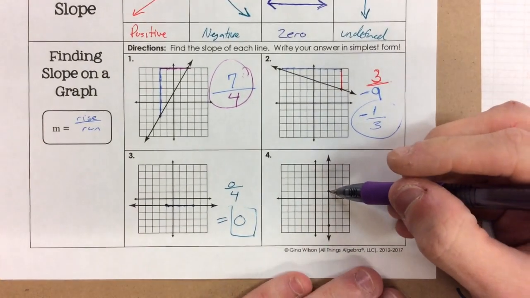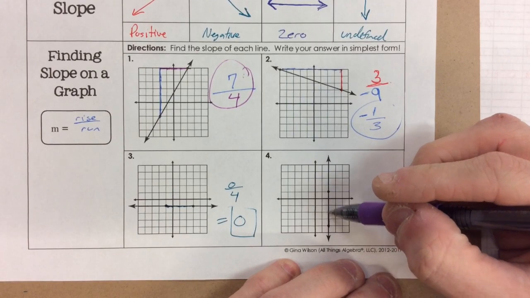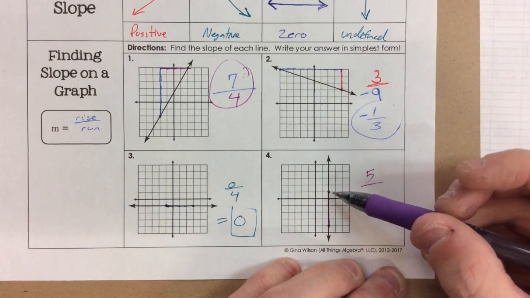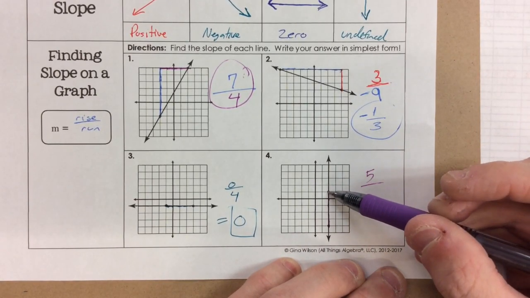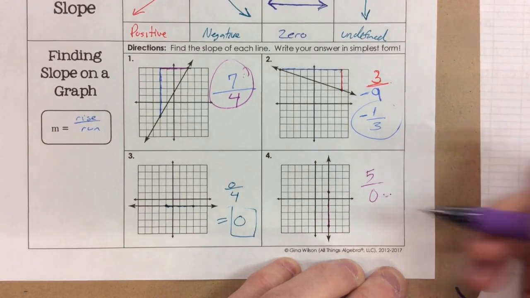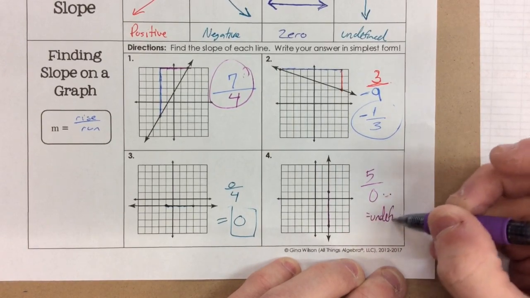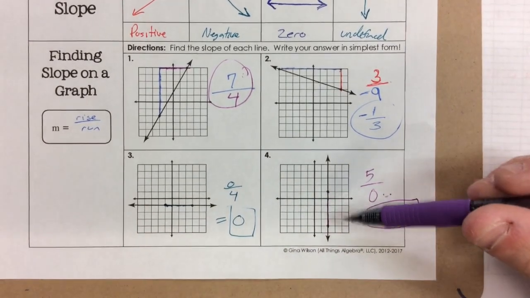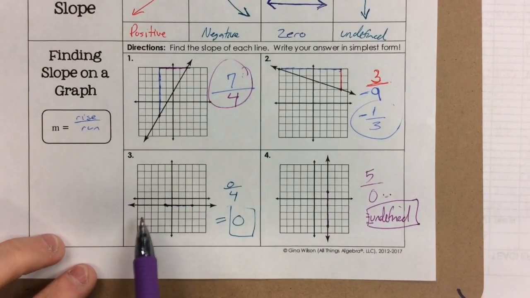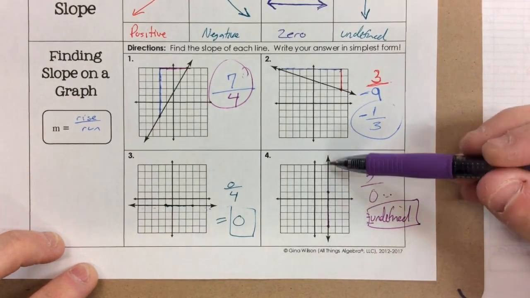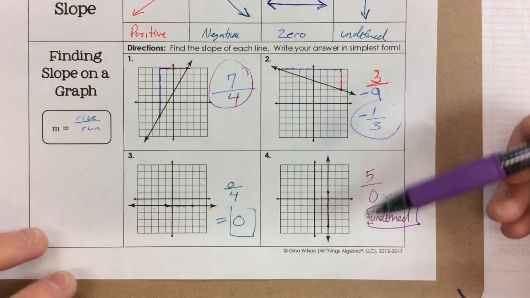Number 4. All we're doing is rising. We're going up 1, 2, 3, 4, 5. So that's our rise on top. And are we running anywhere? Doesn't look like it. We've got to stay right here. So 5 over 0, anytime 0 is on the bottom, that would be undefined. So you have to know how to write this undefined slope. And it kind of makes sense because when it's flat, you have 0 slope, you have no steepness, and when it's undefined, you have all of this. So we can't define how steep. It's just straight up.